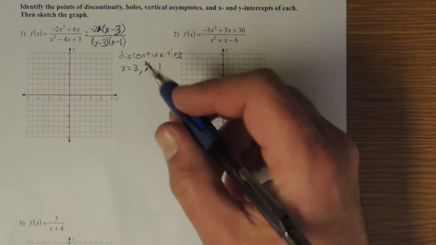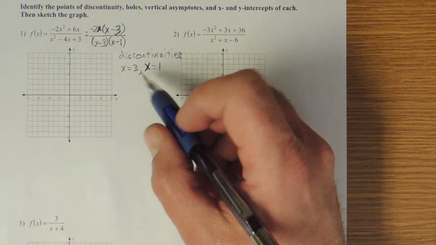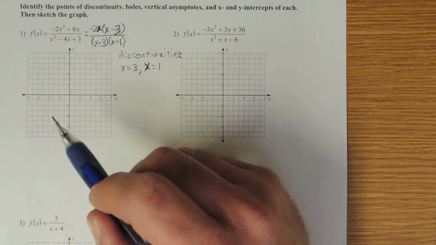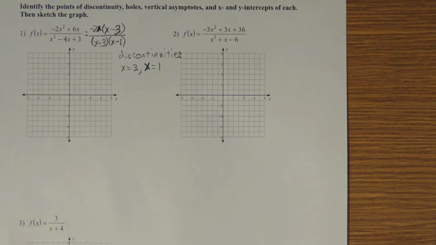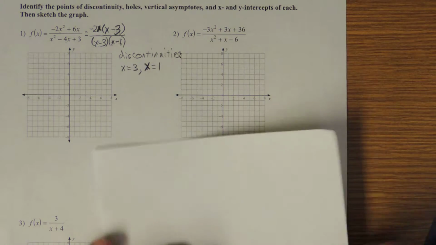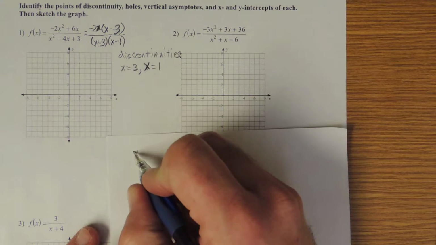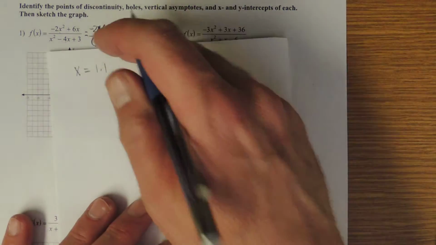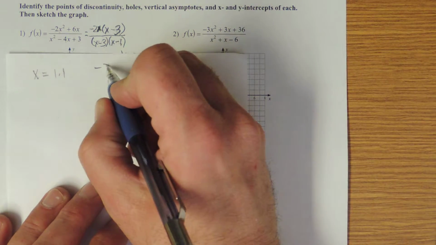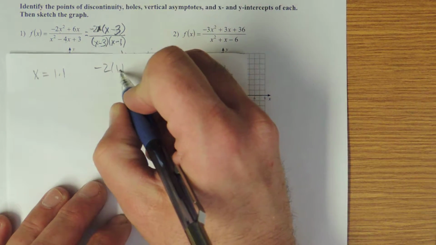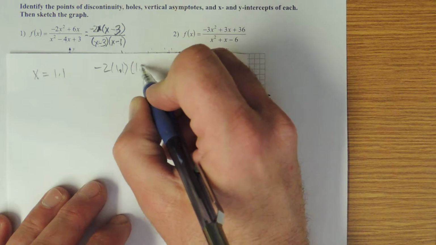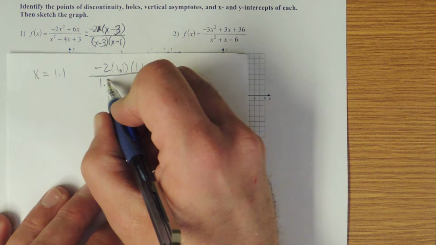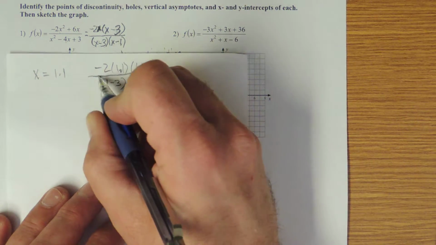And I'm going to think about getting close to 1. If I get close to 1, for instance, if I'm at 1.1, I will have, in this function here, negative 2 times 1.1 times 1.1 minus 3 divided by 1.1 minus 3.